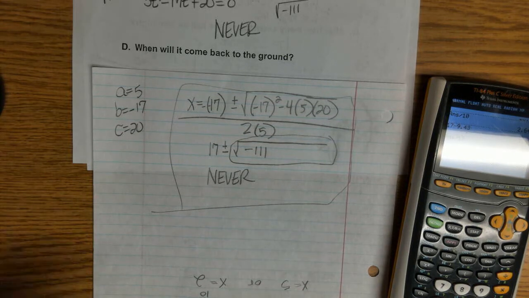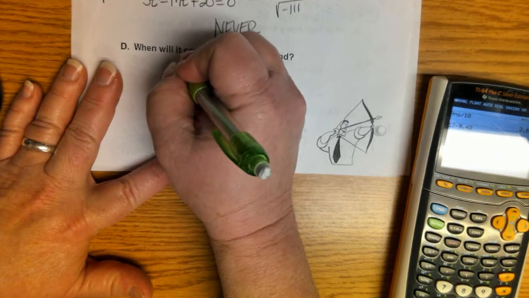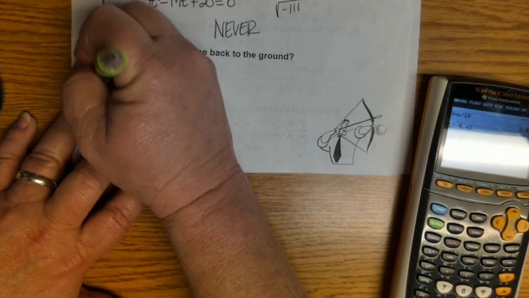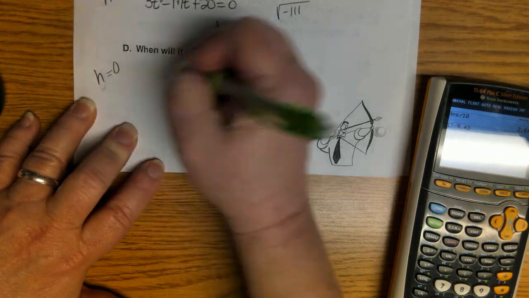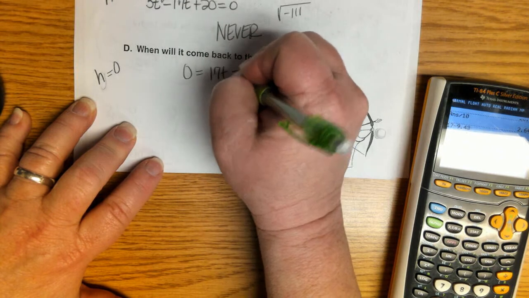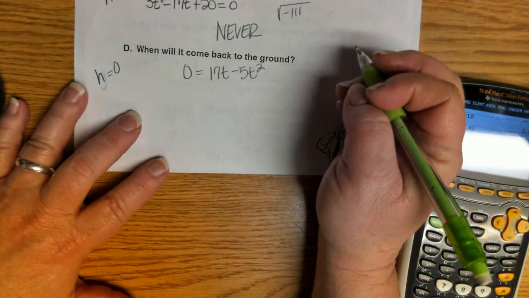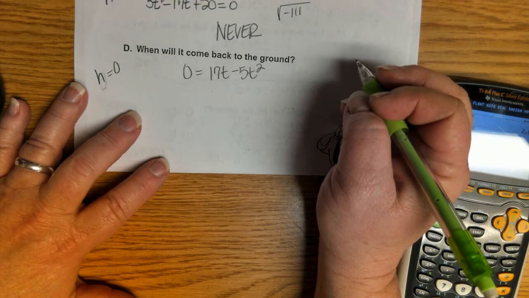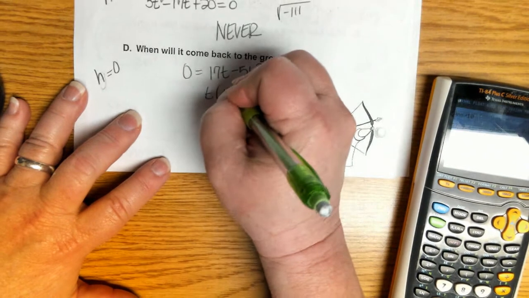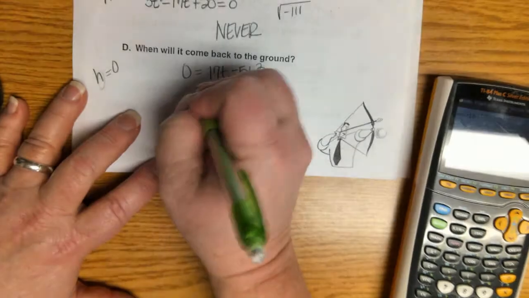When will it come back to the ground? All right, here we go. So, ground is what level? What's your number for ground? What's your height for ground? 0. Okay? So I'm going to just set this height is 0 is equal to 17t minus 5t squared. Okay? So what can I pull out of this now? What do they have in common? t, and I have 17 minus 5t, okay, is equal to 0.